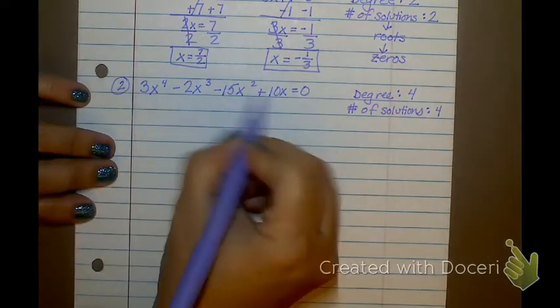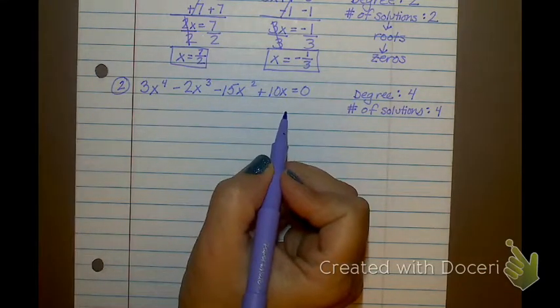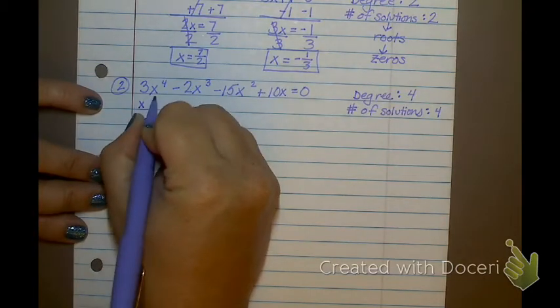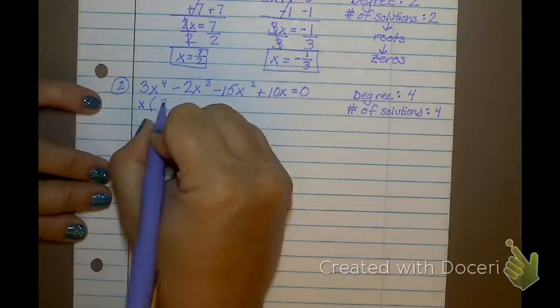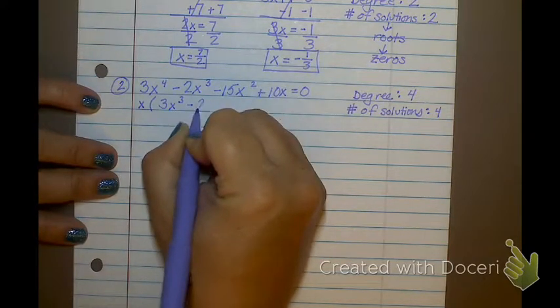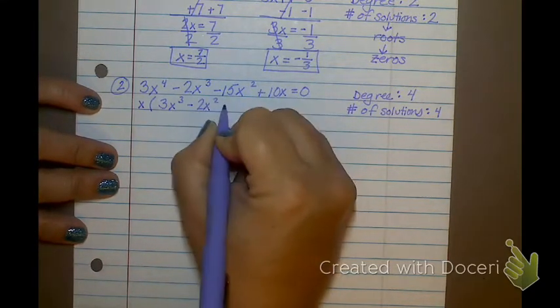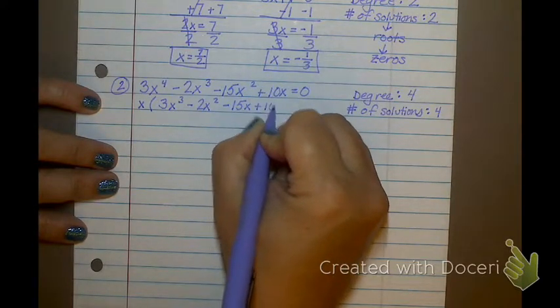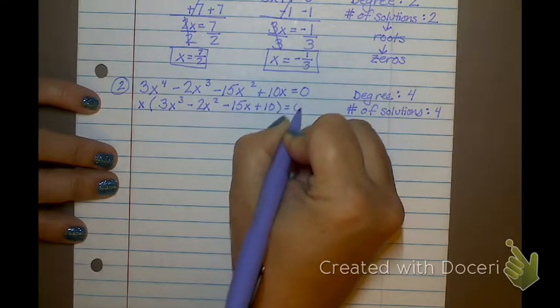Is there anything in common with all of those terms that I can take out? I can take out an x, okay? What's left inside? 3x cubed minus 2x squared minus 15x plus 10 equals 0.